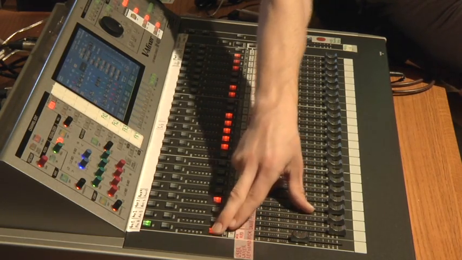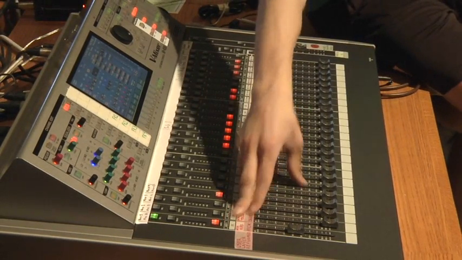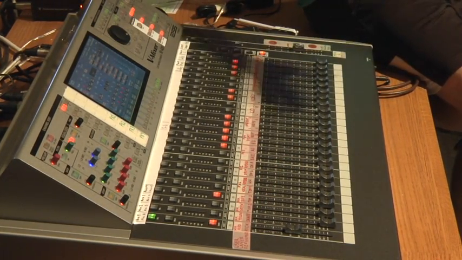The mute button, red, is kind of like a standard, like bad or off. If you mute it, it cuts the channel completely, silences it.